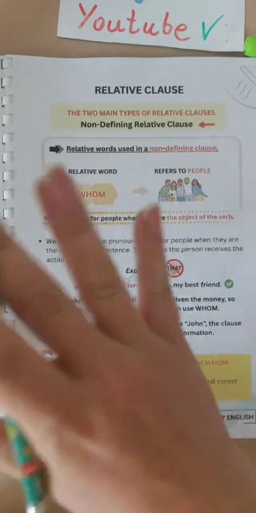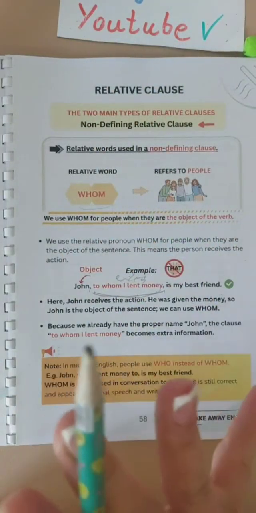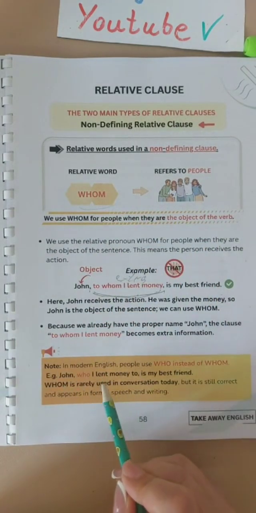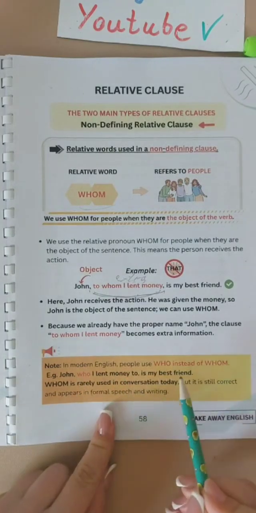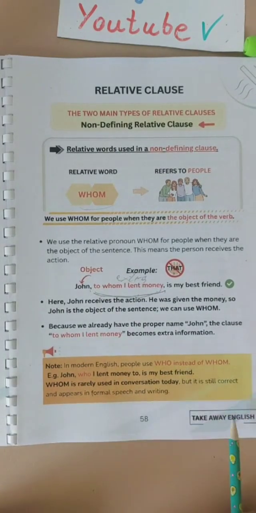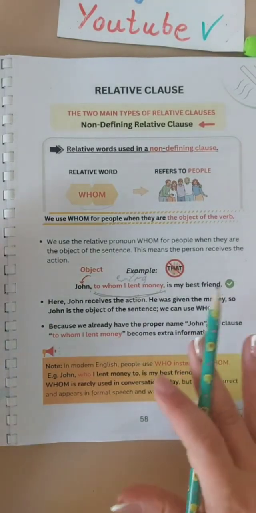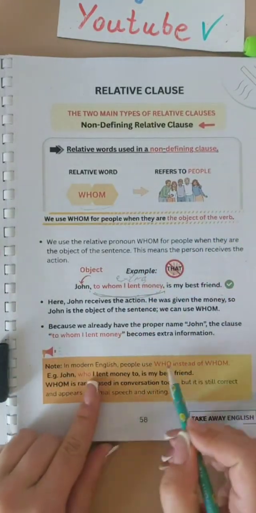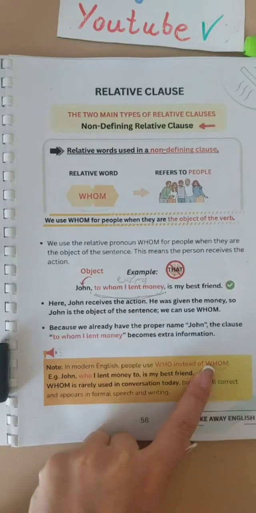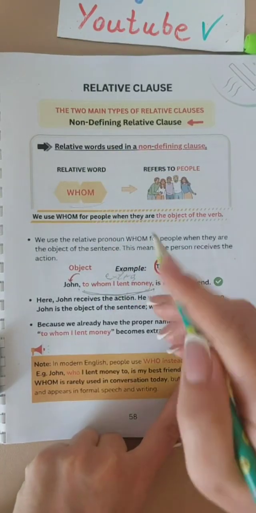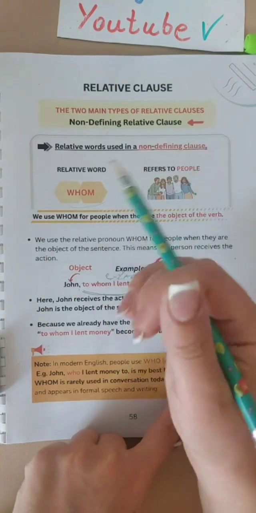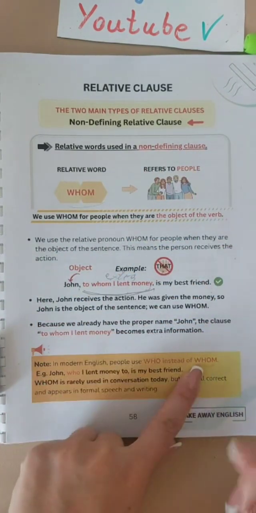And of course, people who were attending my previous classes already know that whom is rarely used in speaking. In modern English, people use who instead of whom. So in defining relative clauses, we had lots of options. Instead of whom, we can use who, we can use that, we can use the zero relative to sound more natural and fluent, right? In non-defining relative clauses, we have only one option.